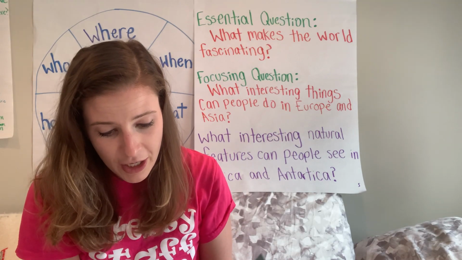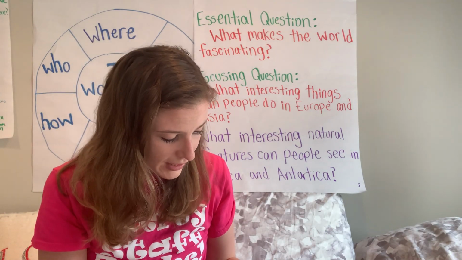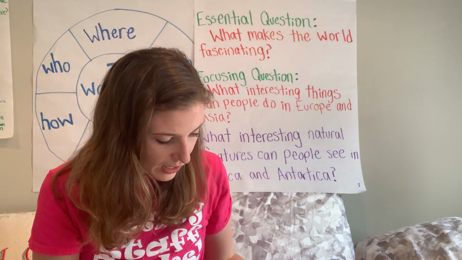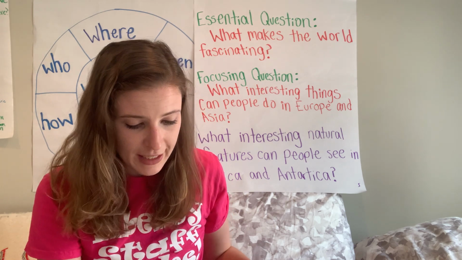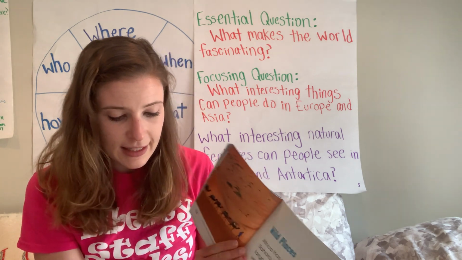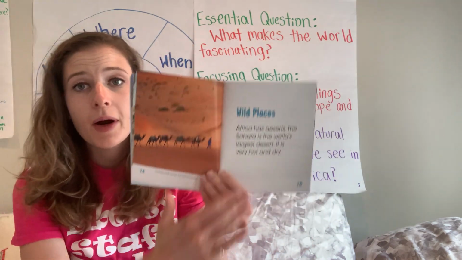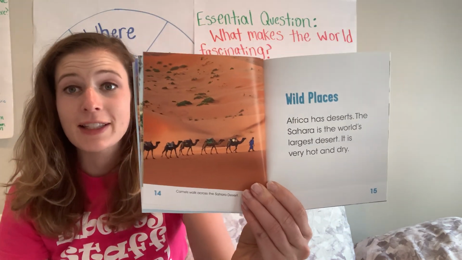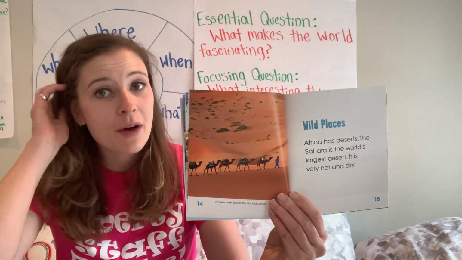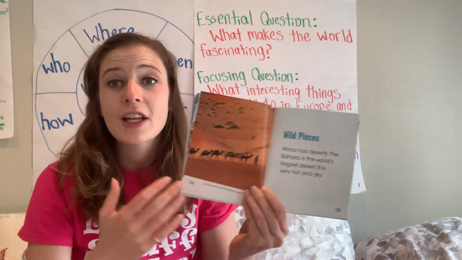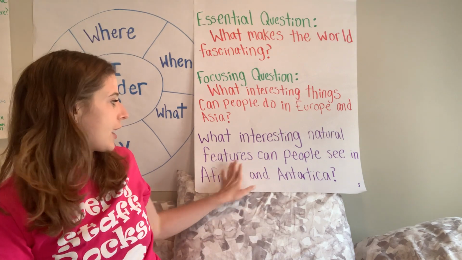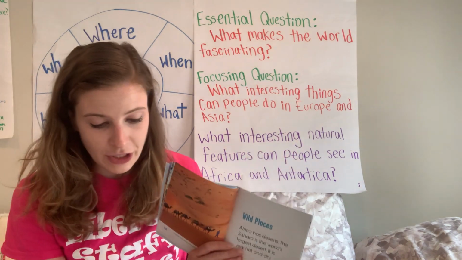So first thing we're going to do is look at our Africa book, and we're going to turn here to page 14. We're turning to page 14 because this says wild places. So we know that this part of the text is going to tell us about different places. That is the most relevant to our question looking at natural features.